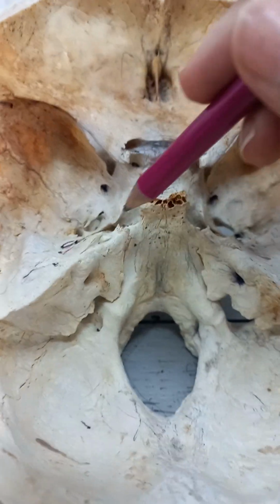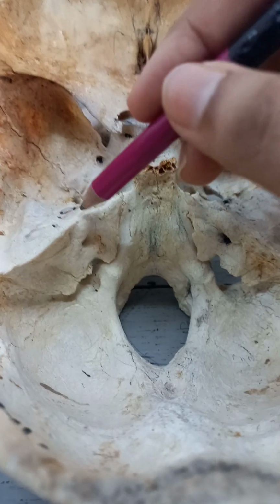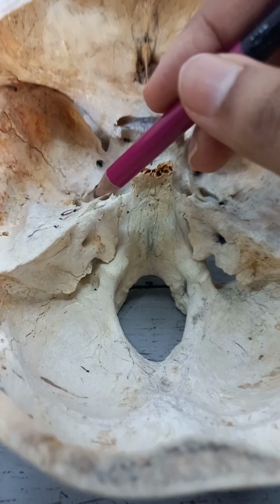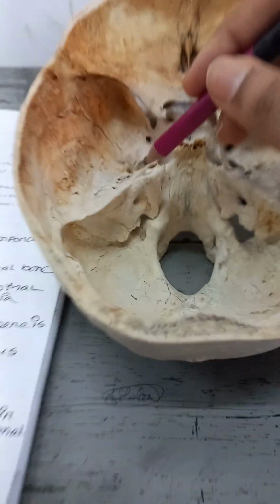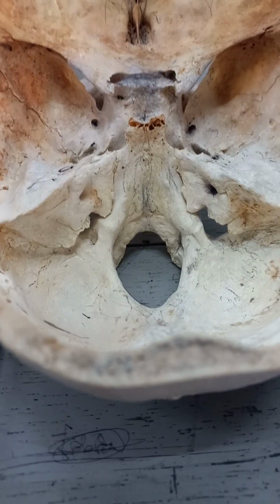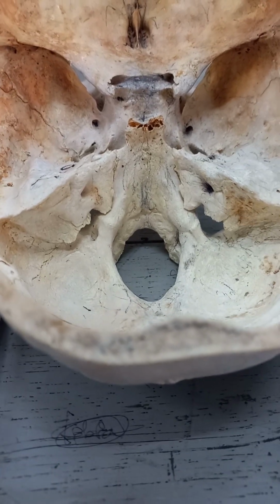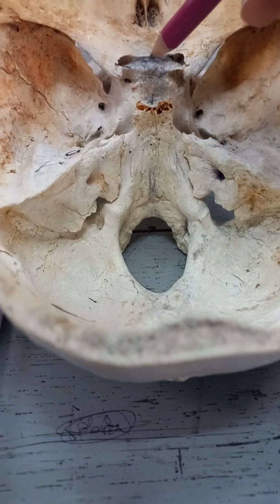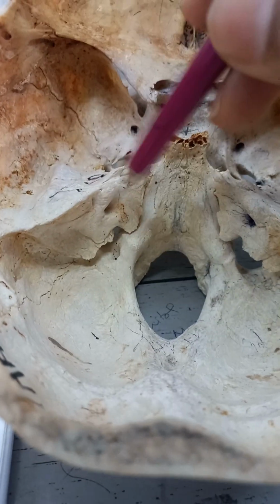And next there is a thin plate of bone called the tegmen tympani, which forms the roof for the mastoid and tympanic cavity and the bony part of the auditory tube. And this is the petrous part of the temporal bone.